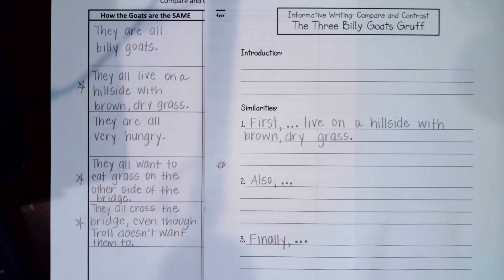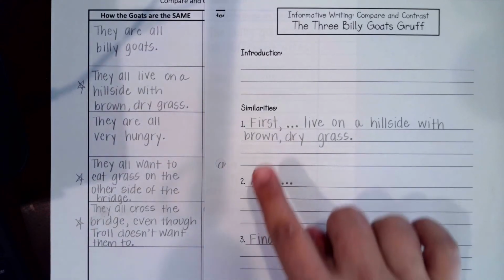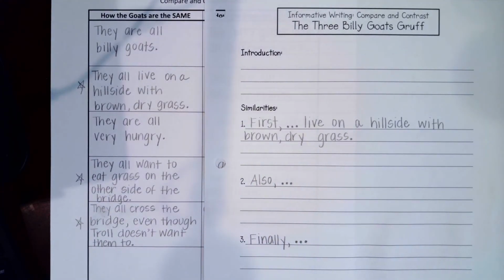Okay. Now, if I said, first live on a hillside with brown, dry grass, does that make sense? Is that a sentence? No, it is not. I'm missing my who. I don't know who I'm talking about.